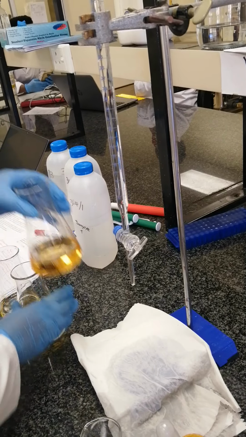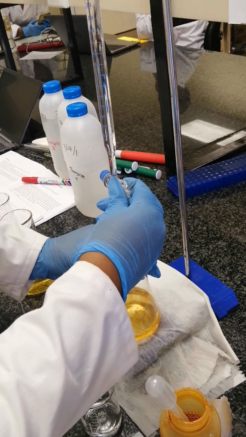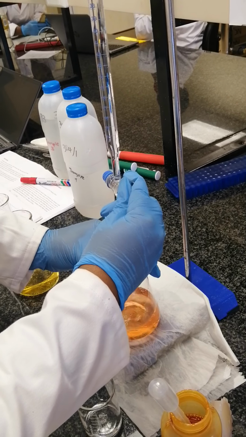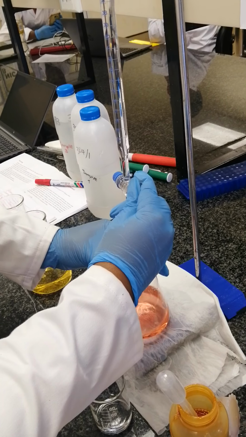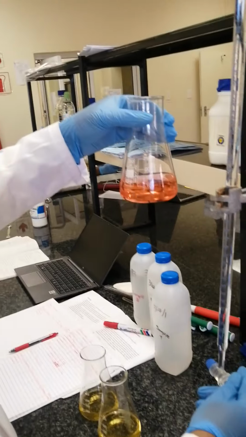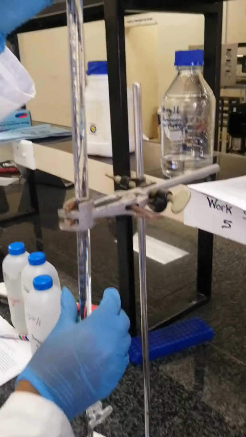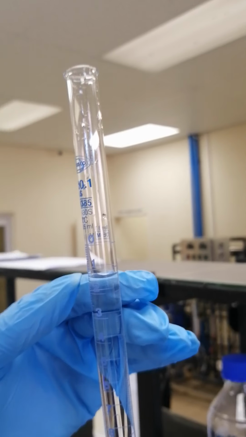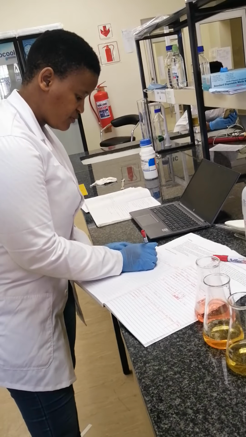Make sure that you check when your water sample turns red or pink. You can see, make sure you do it drop by drop. So you can see that your water sample has changed color. So now we can check the volume of our sulfuric acid used, which is 1.4. So for total alkalinity, we can write 1.4 for the first trial.